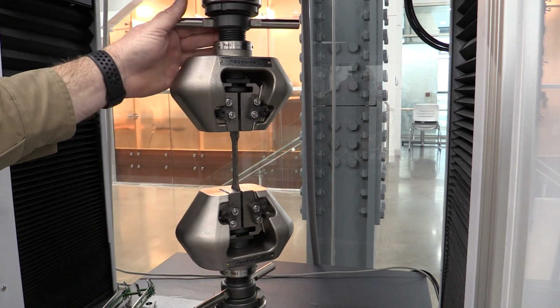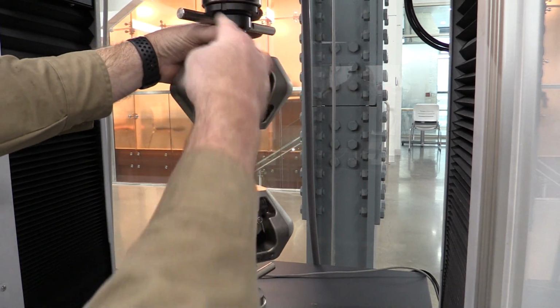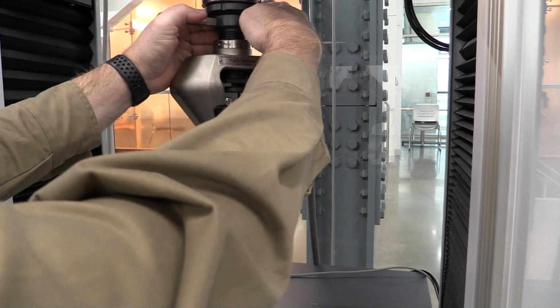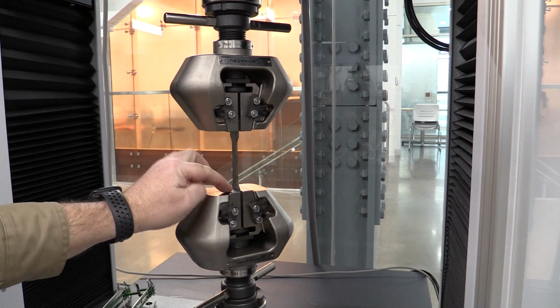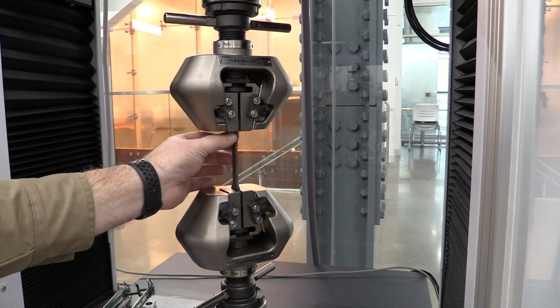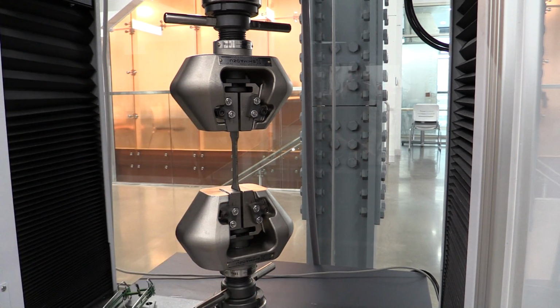So now I'm going to come in here and turn this one clockwise on the sample, and now I've tightened the top grip and the bottom grip. As this machine pulls, they'll tend to tighten up the rest of the way, so you don't have to really get on those and bear down and tighten them up. Just past snug is probably going to be doing a good enough job.